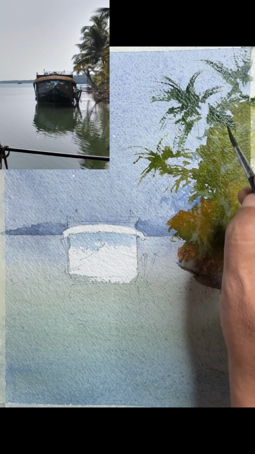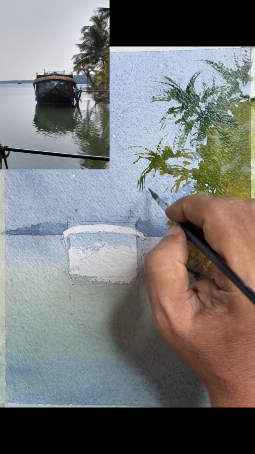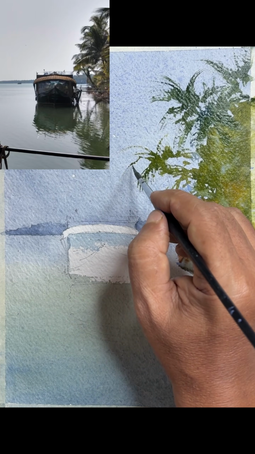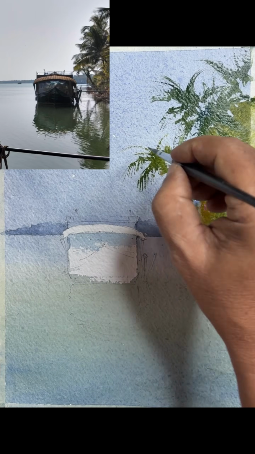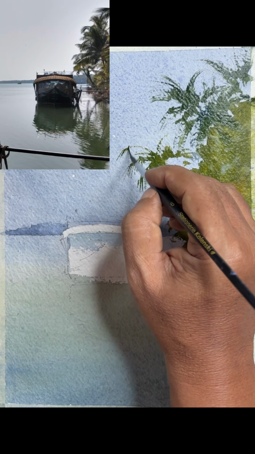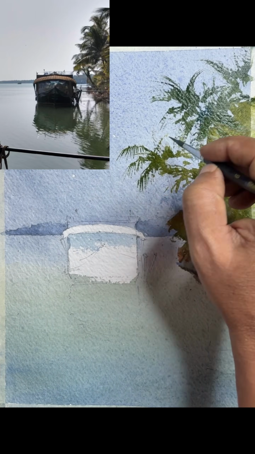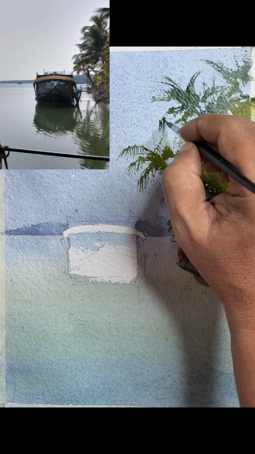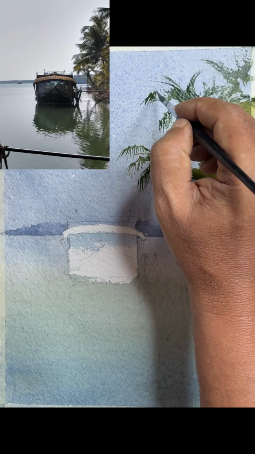Okay, so at this point I'm thinking of the overall shapes. I'm using a liner brush for this, so that I get a little bit more randomness to these shapes. So as of now, I have used one big mop brush for the initial wash, a smaller mop brush for the far end foliages, and a liner brush for the coconut trees, the details.